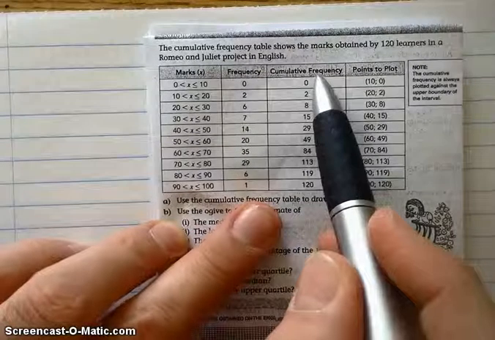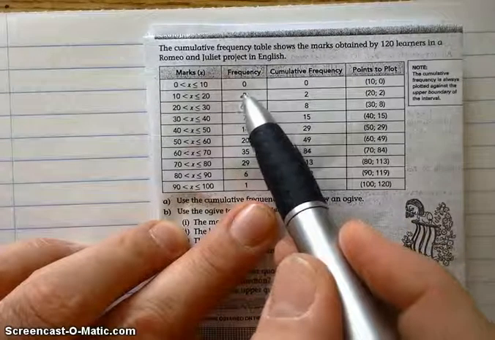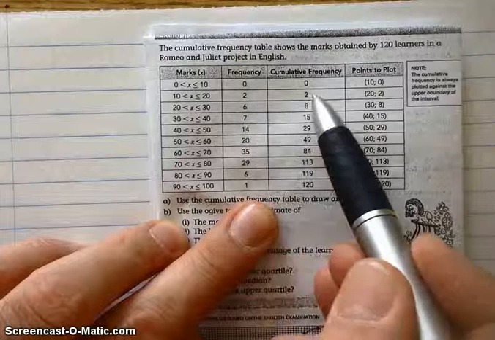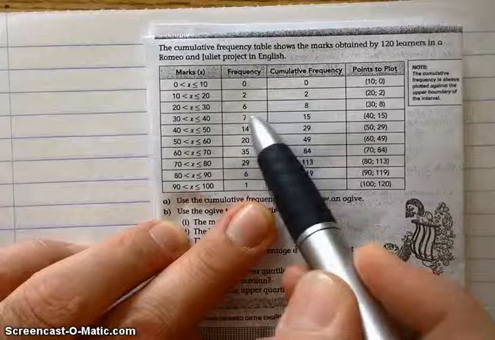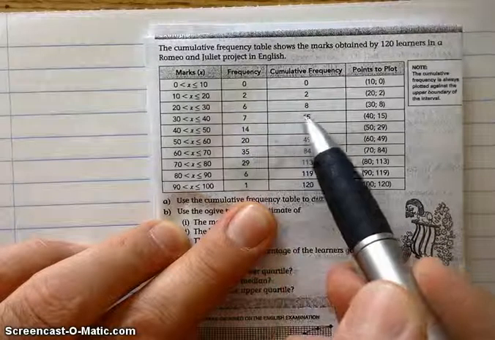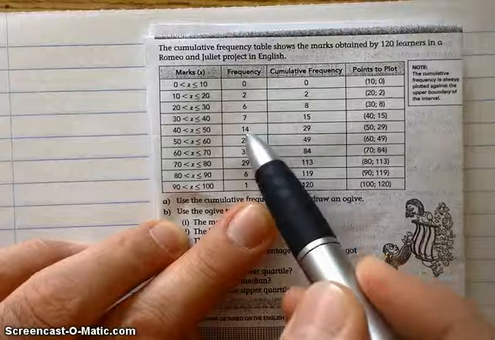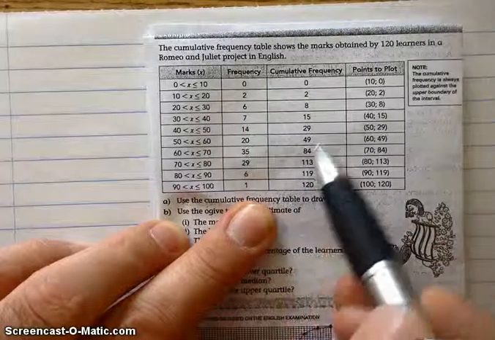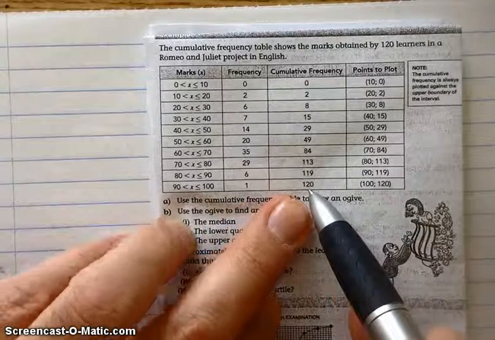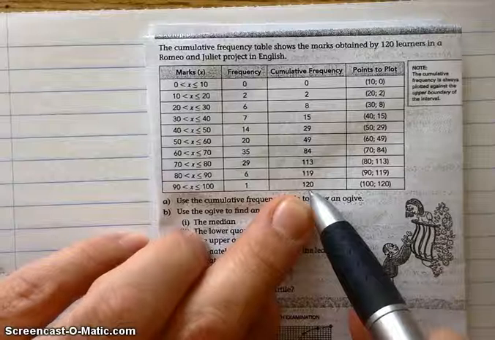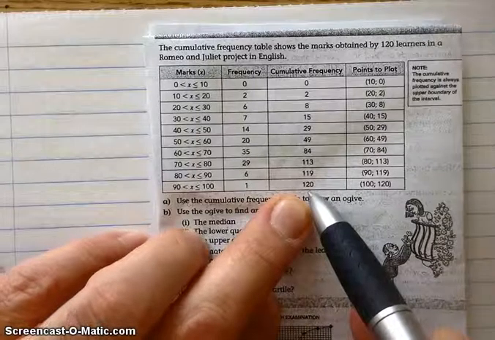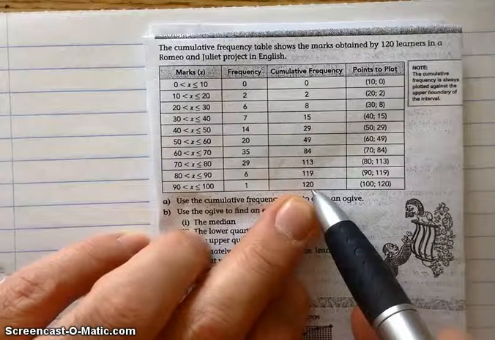Then the cumulative frequency you get from adding these up, so 0 plus 2 is 2, 2 plus 6 is 8, 2 plus 6 plus 7 is 15, and so on. So you always just keep on adding from the start, and the final number here must be the total number of data points in your spread of data.